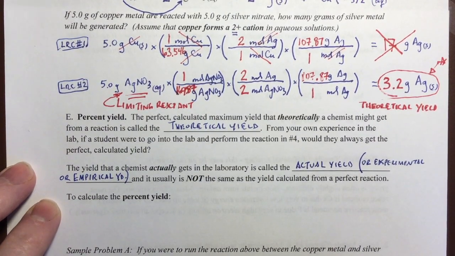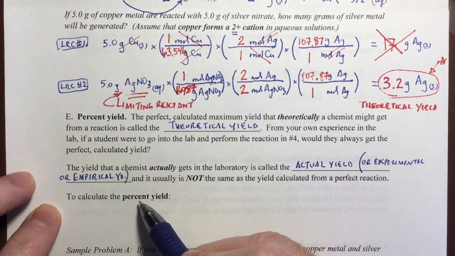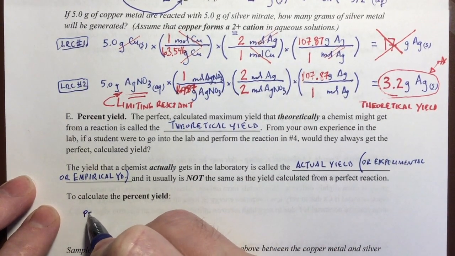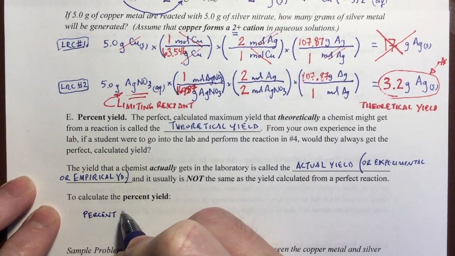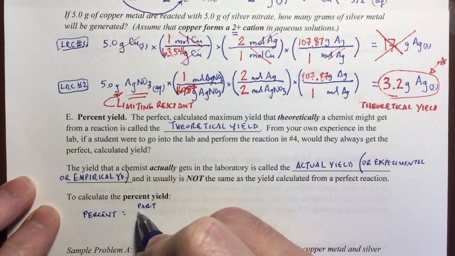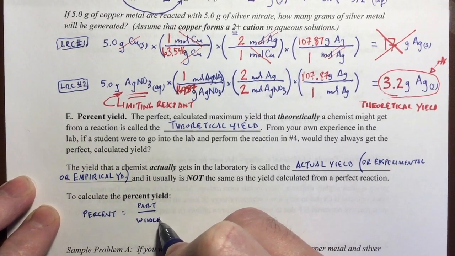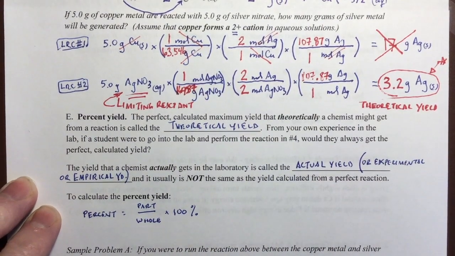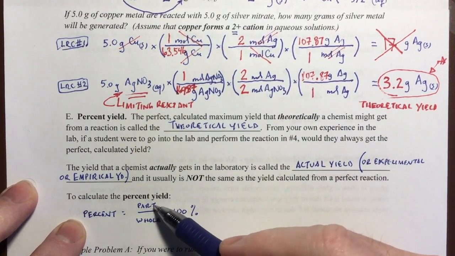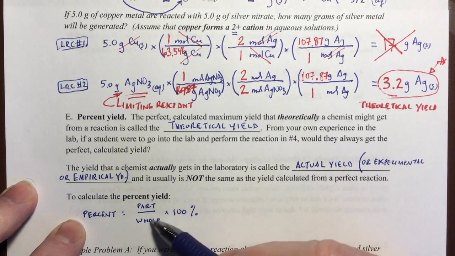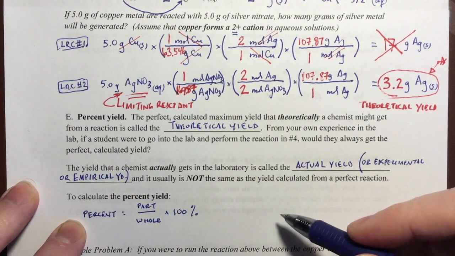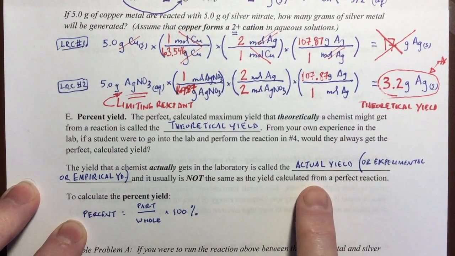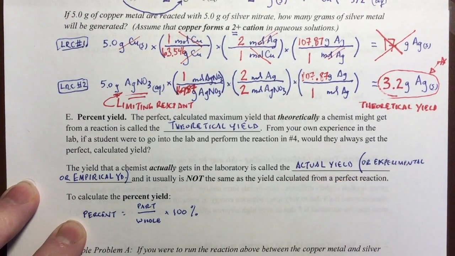So to calculate a percent yield, well, it's going to be the same general format as any percent calculation. We know that the general format for percent is the part over the whole amount times 100, right? So some percent is going to be a part that we're looking at divided by the whole amount times 100. Well, the calculation for percent yield is very similar. It's the part that was actually produced.